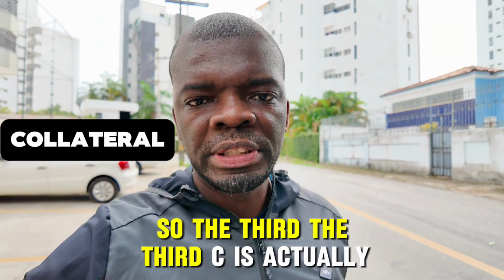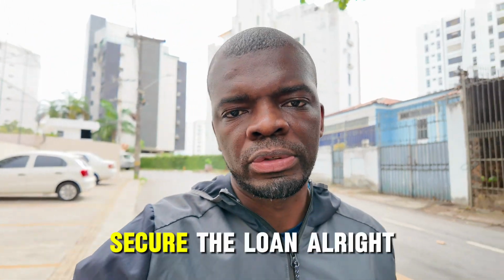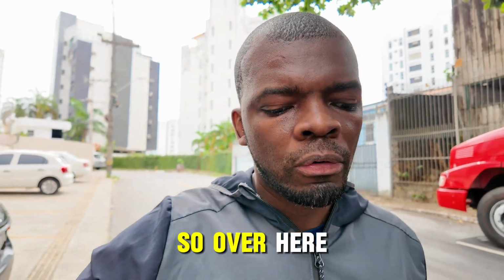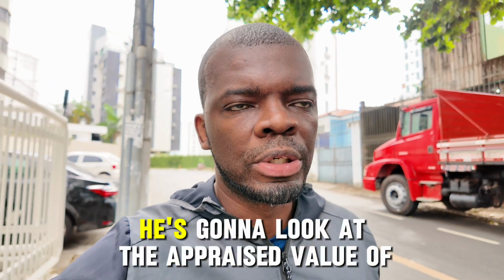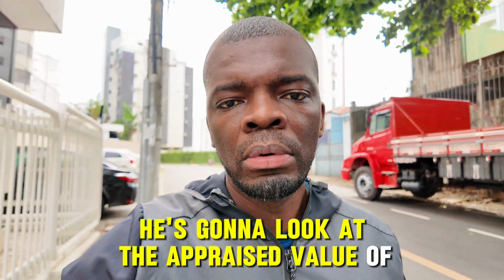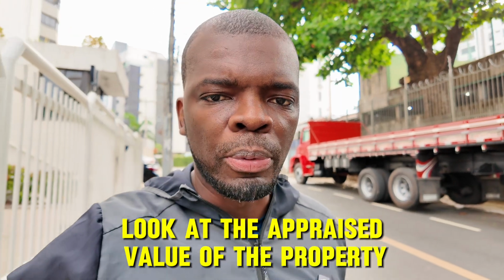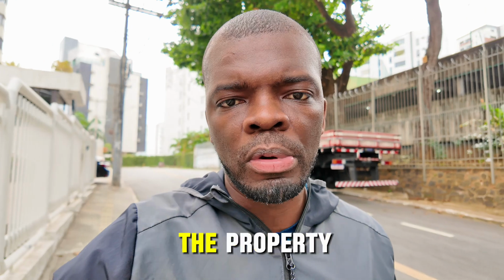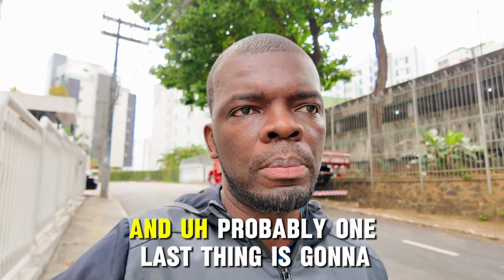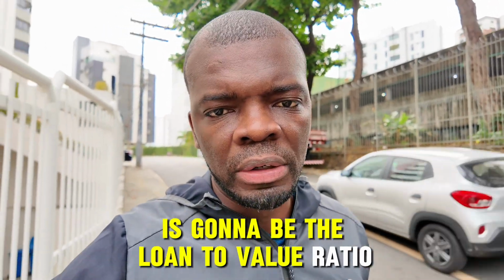So the third C is collateral, and that is the property that you're going to use to secure the loan, right? Over here, the lender is going to look at the appraised value of the property. Sorry, there was a car just passing by. The lender is also going to look at the condition of the property, and one last thing is the loan to value ratio, right?